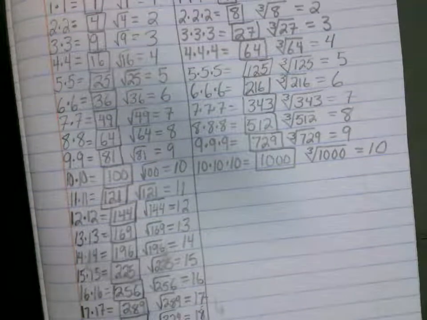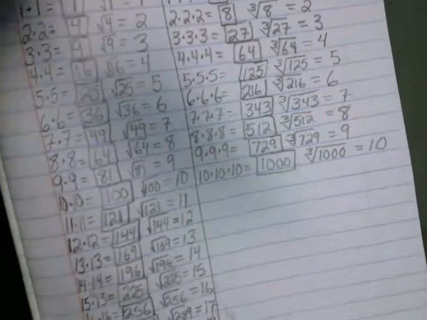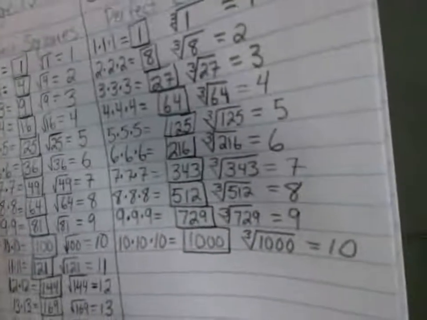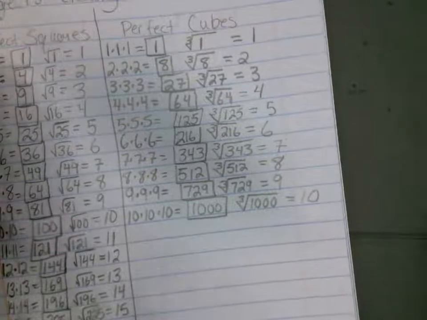Any questions? Are y'all good? All right. Okay, you can put your notebook up. Is anybody still copying? You are. Go ahead, baby. Here, you can use my notebook and make sure. I'll hand it to you so you don't have to get up.